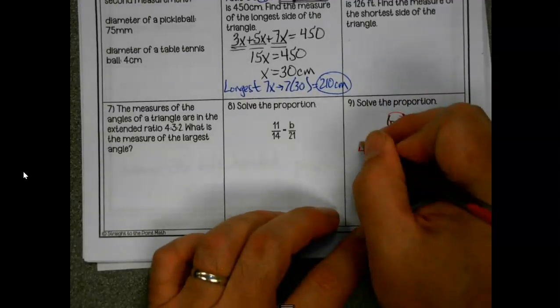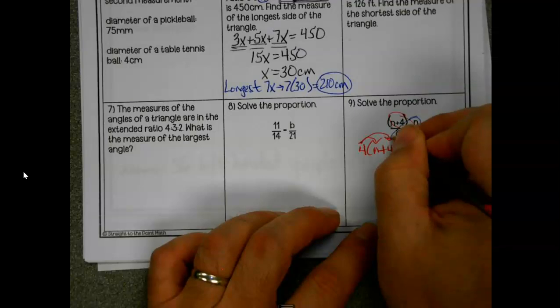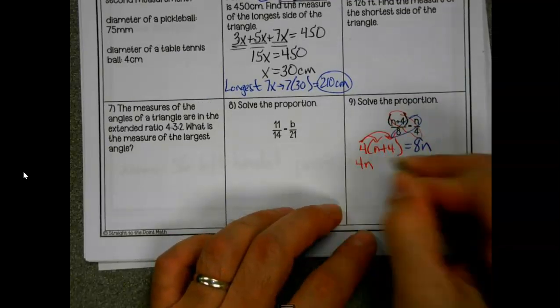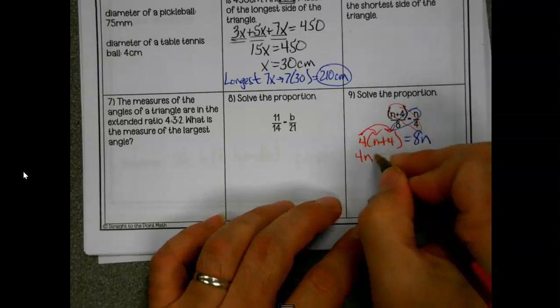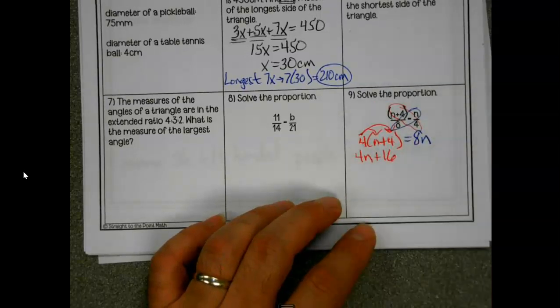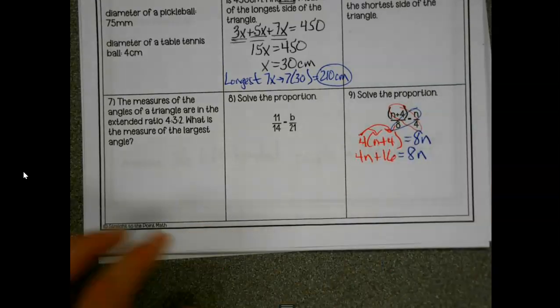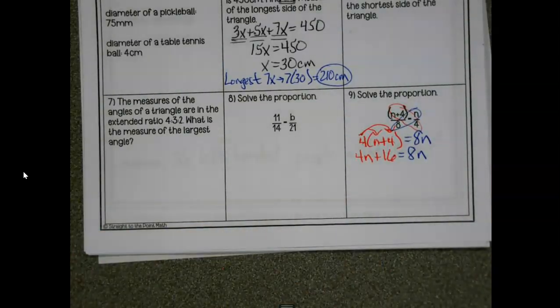So once we're cross-multiplied, this is why we needed to make sure we had the parentheses. Because we got to do the 4 times the n and the 4 times the 4. And now I have a choice. I have n's on both sides of the equals. I don't want to have n's on both sides of the equals. I got to get them together, so we got to do an opposite. This is just me.